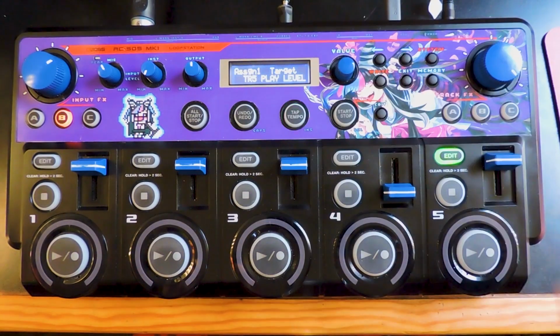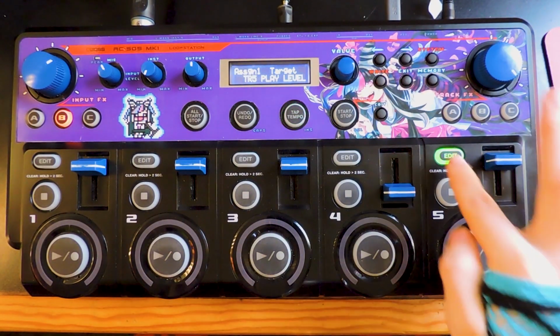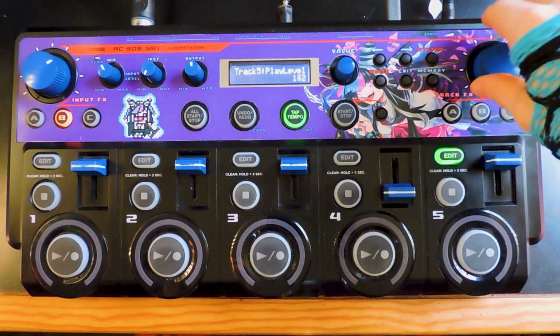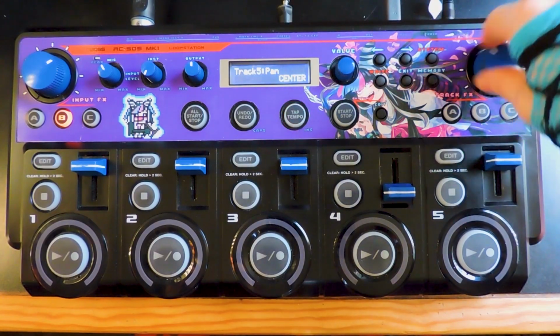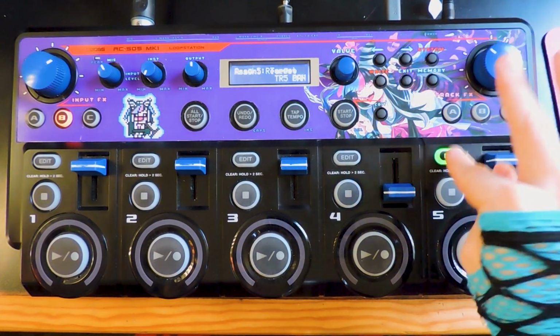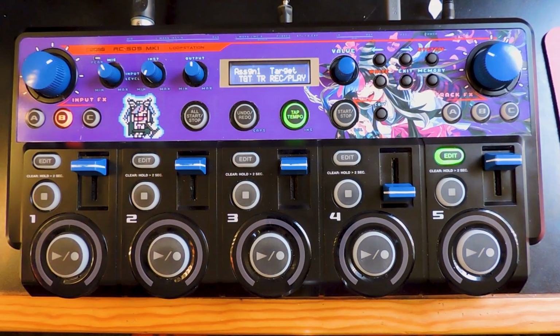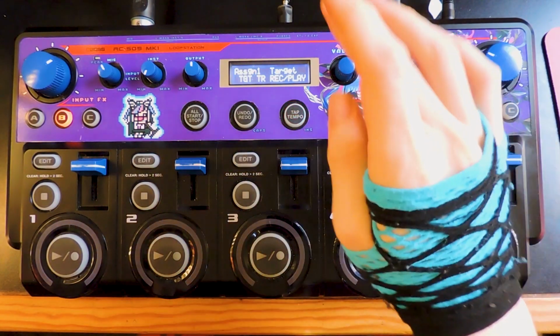That's pretty cool. We can also affect the actual track play level this way. We can affect things like the pan of the track here. We can also mess with the target track stuff.